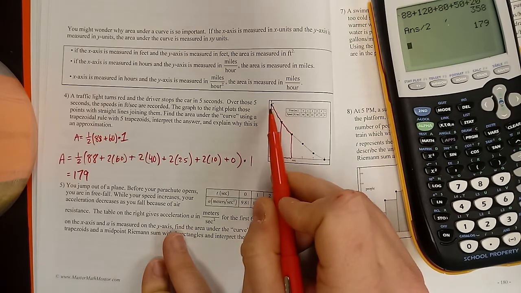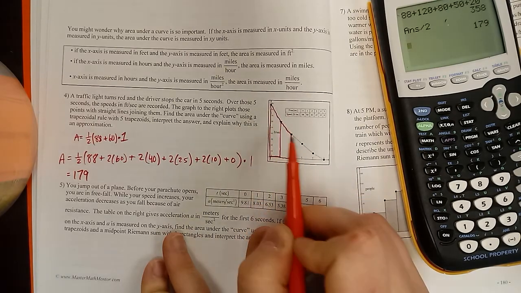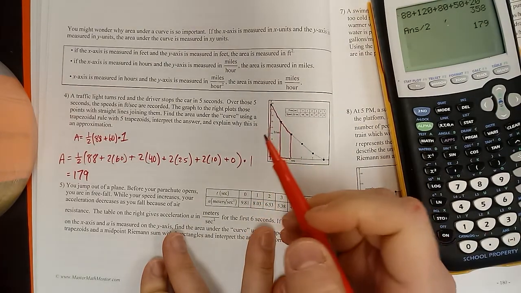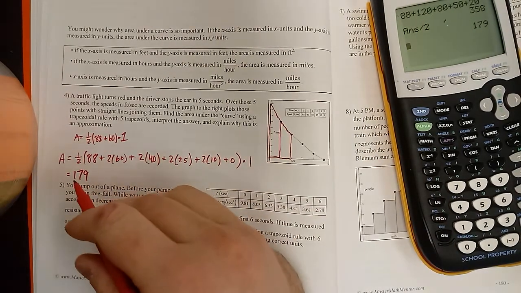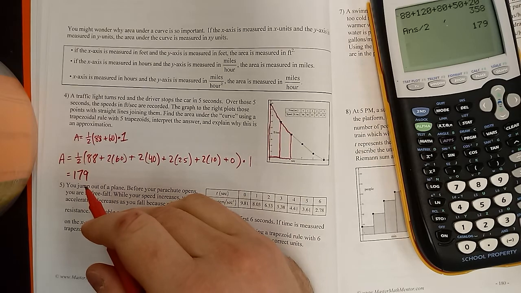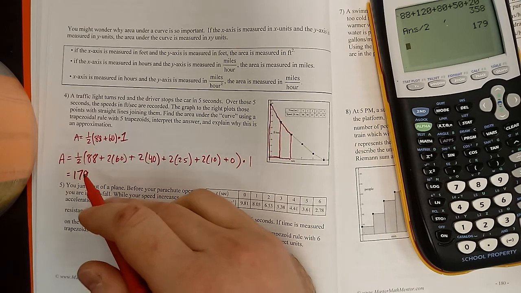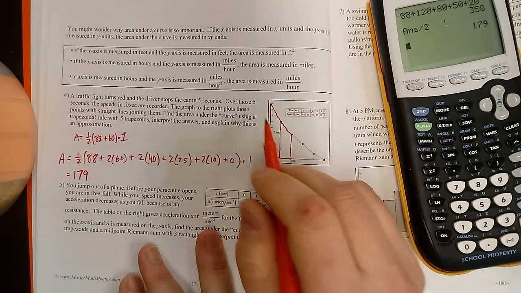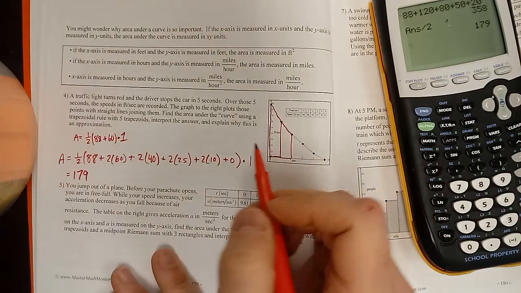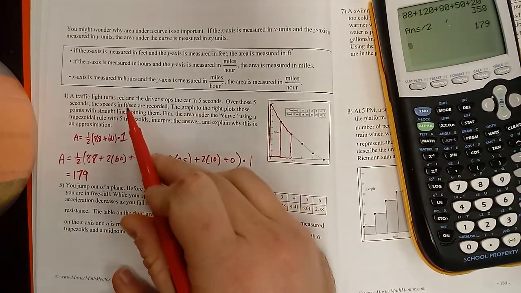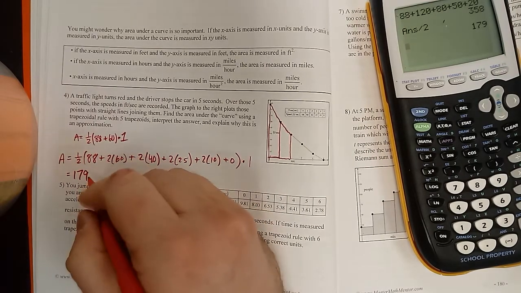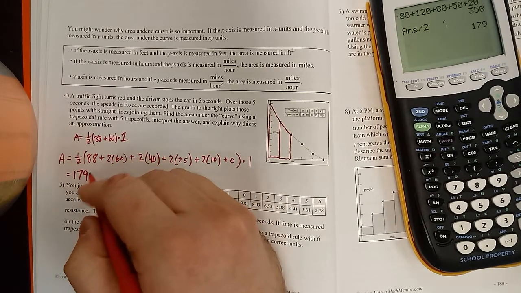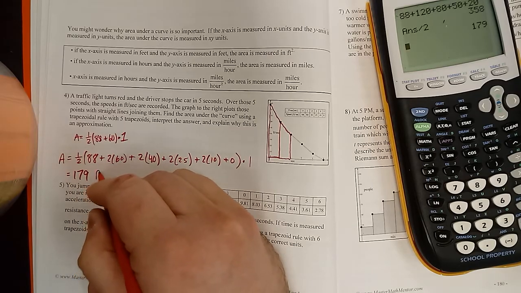So this is the accumulated, if this was velocity, well, what did I take the derivative of to get velocity? Position. So 179 is actually the accumulated position, the amount of distance it traveled over those 5 seconds. If I'm dealing with feet per second, then this is going to be my position. My displacement is going to be 179 feet.